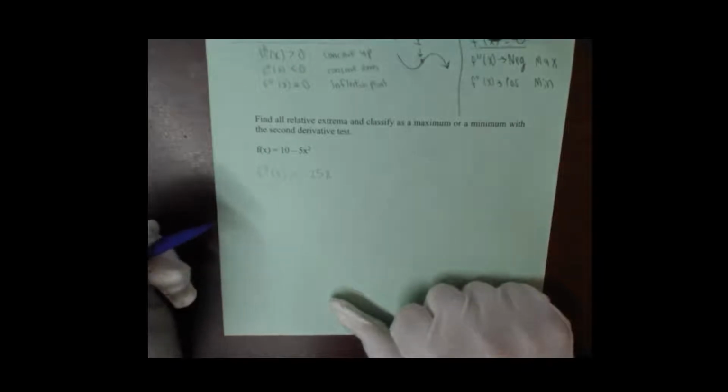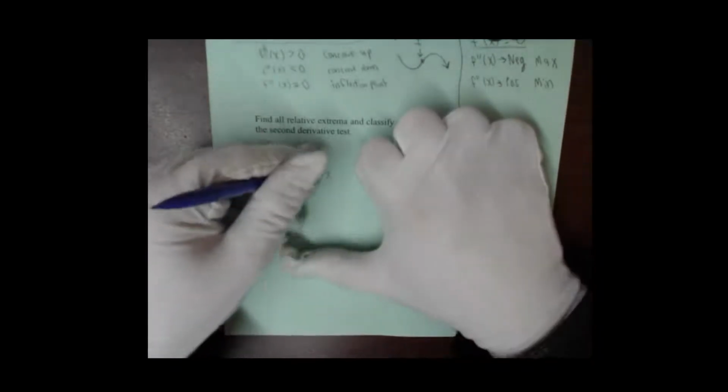which is just going to be equal to negative 10x, because the 10 goes away. I'm sorry, I made a mistake. Everybody makes mistakes. First derivative would be negative 10x.